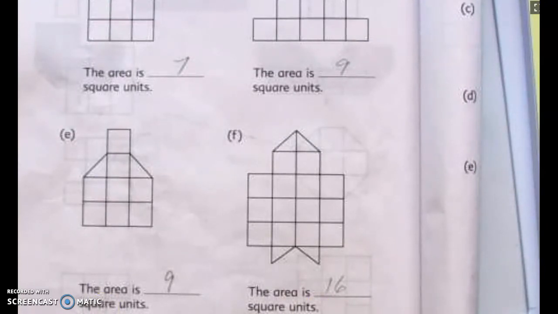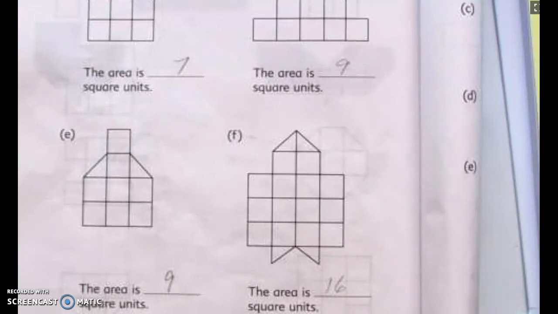Oops, where's the end? There it is. Oh, that's not it. I'm getting there, guys. Sorry about this.